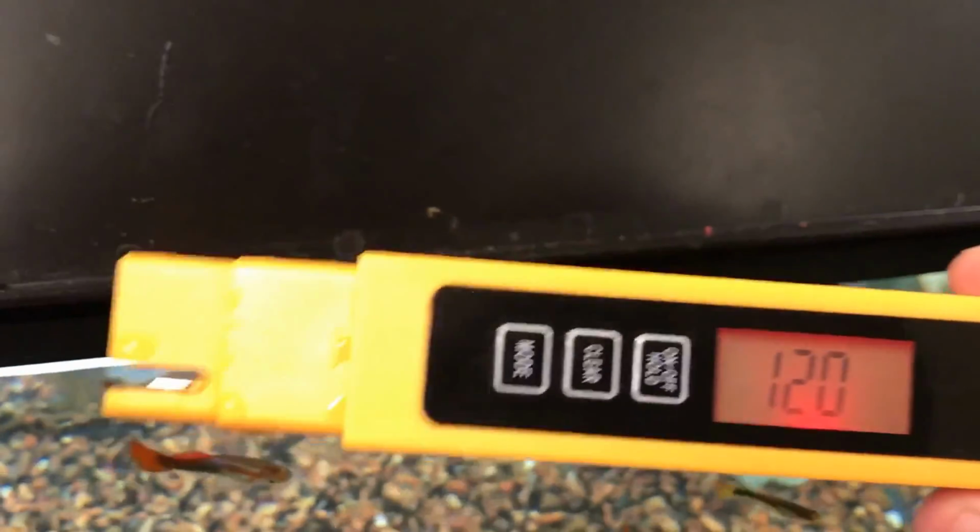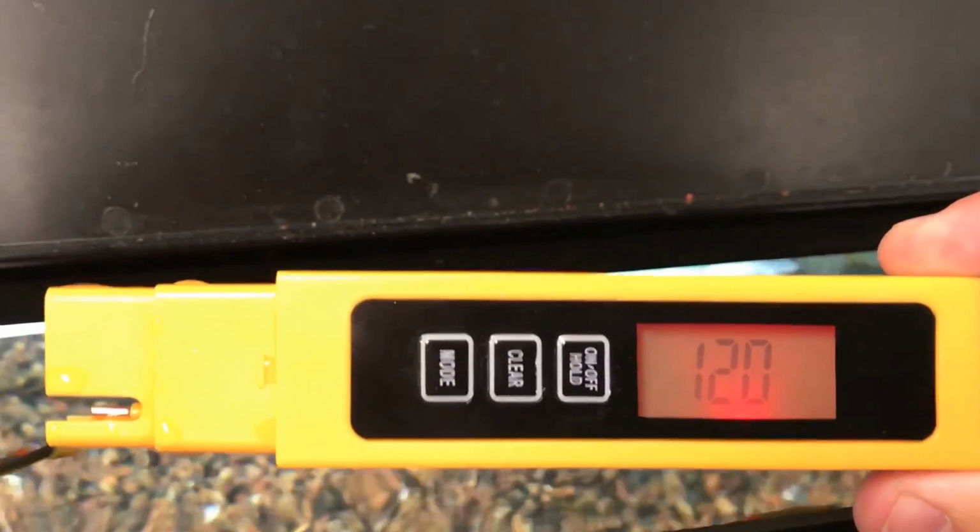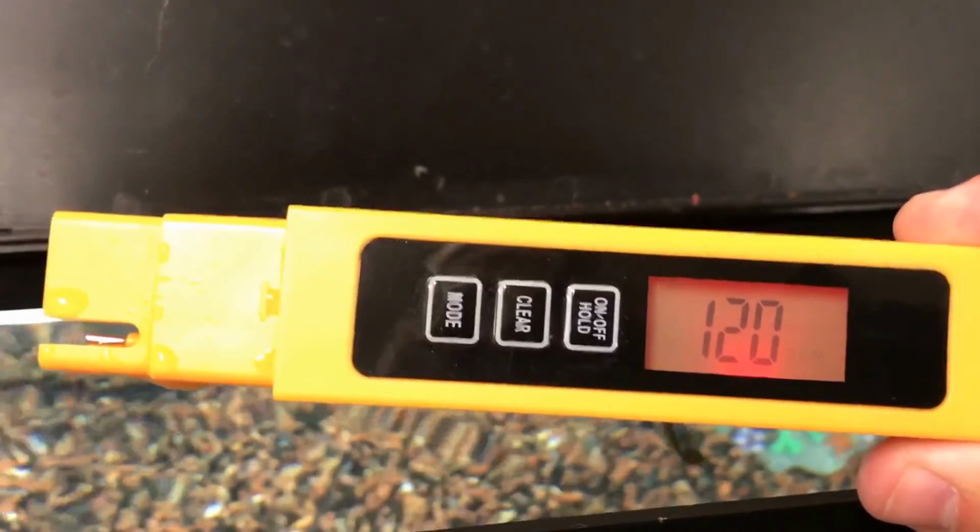As for the accuracy of the TDS meter, I find it to be pretty good because I tested it in distilled water and it read 0. That's a good way that I check the calibration of the TDS. I don't know how to calibrate it other than pressing clear. It's not really a calibration, it's just, I guess, kind of like tearing it or resetting it.